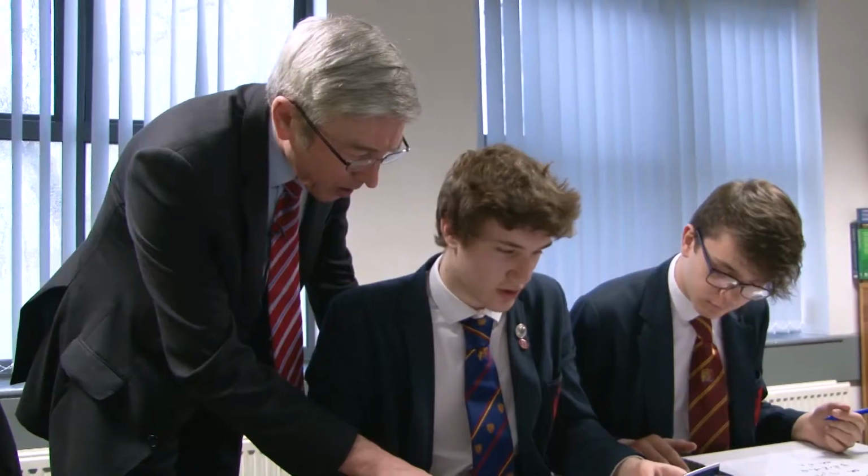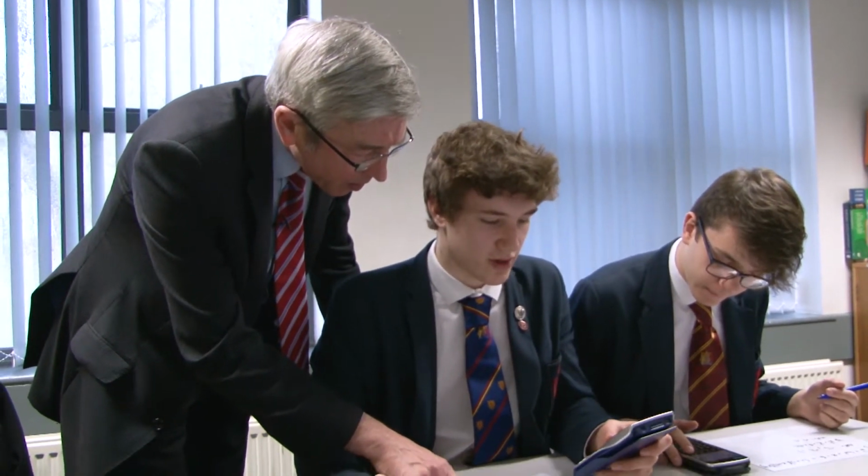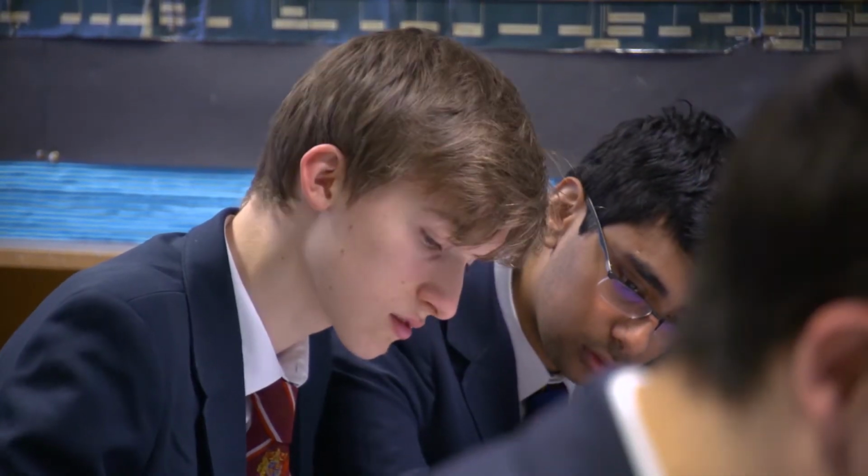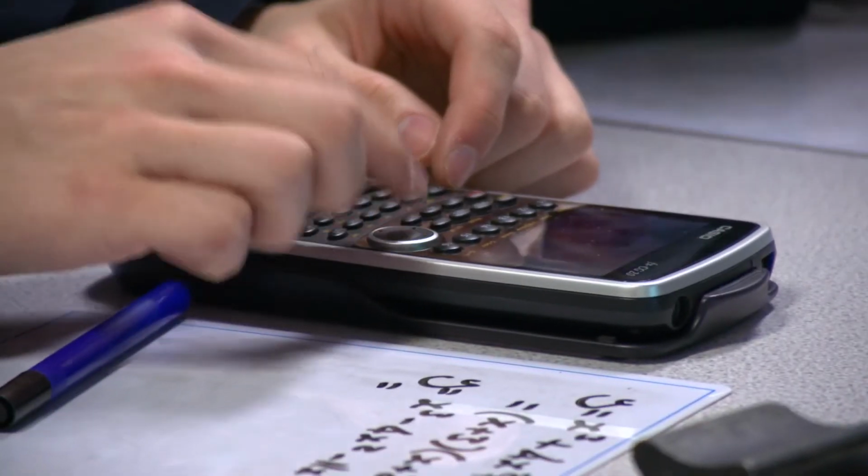And what do you think any of the issues or barriers are with using graphical calculators in the classroom? Accessibility, and initially learning the basic techniques of how to use a graphical calculator. Where do you keep your graphical calculators? Do you have to carry them around with you? Are they available in the classroom? If they're not available in the classroom, then you're less likely to use them when you need them.